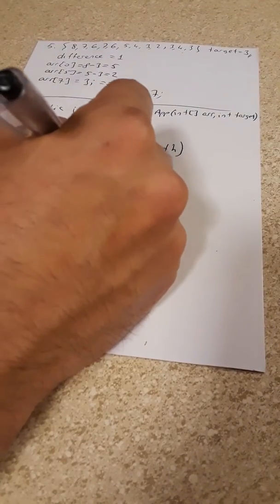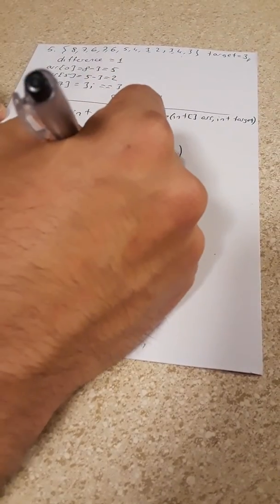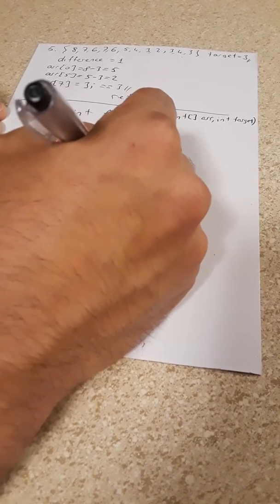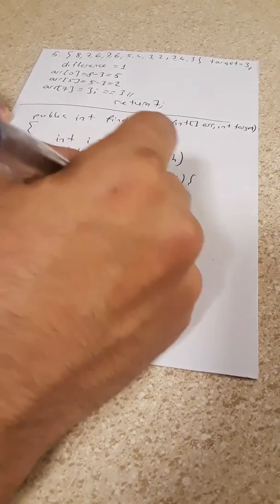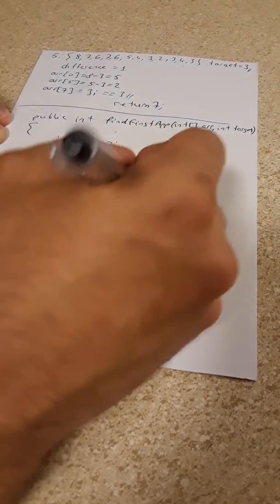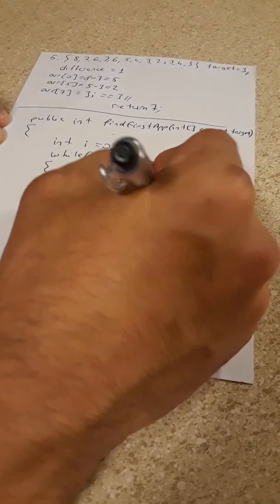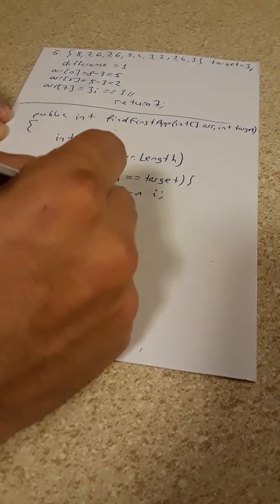If the element at a particular location is equal to my target value, I'll just return the index of that element.